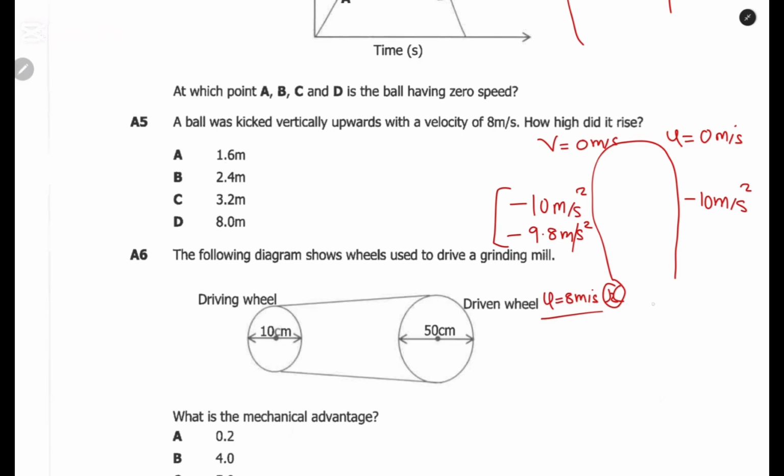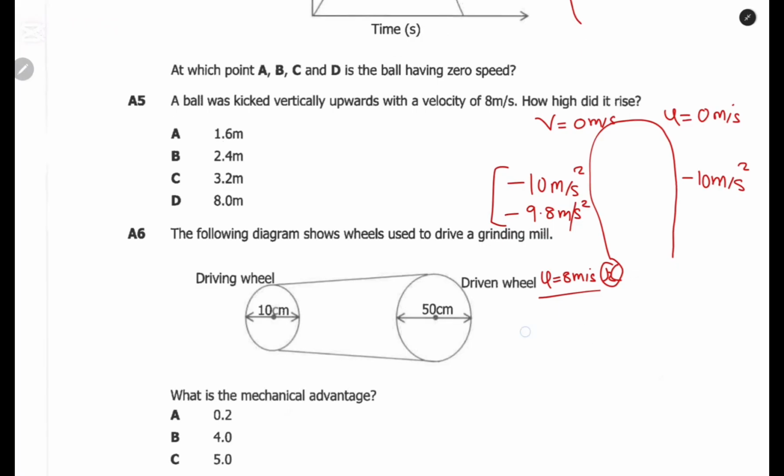Okay, initial velocity is 8 meters per second because they're saying it was kicked with that velocity. Then final, of course, when it stops momentarily there before it starts dropping, is 0. So what are we calculating here? We are calculating height because they're saying how high did it rise. So now, which formula are we going to use? We are going to use v square equals u square plus 2ax, where x is the distance, but in this case we are looking at vertical distance, which is height, so we can put h. Okay, so this is the formula that we are going to use.